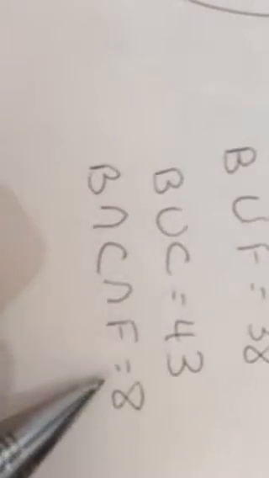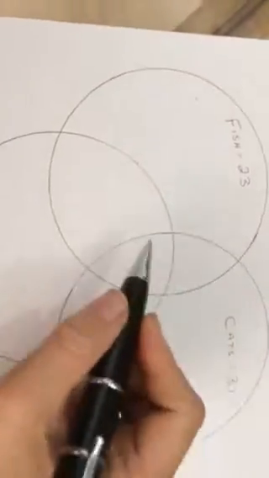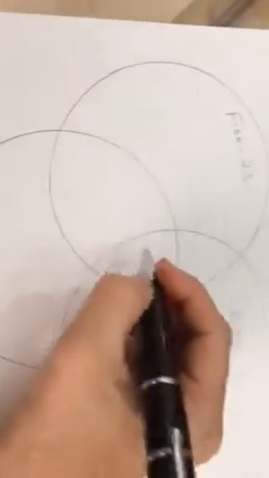Alright, and I'll try to go through the symbols too as I go and hopefully remember everything accurately. So this one, birds and cats and fish, these people own all 3. Number 8. So that's the section right here in the middle that has space in all 3 circles. This is 8.